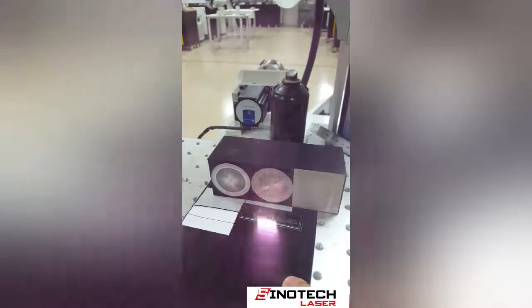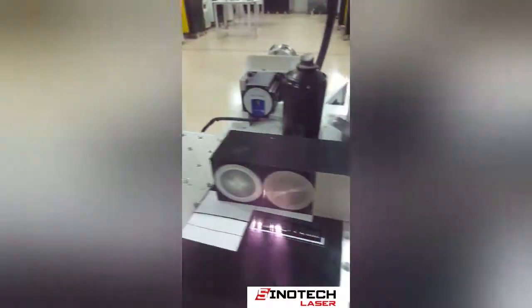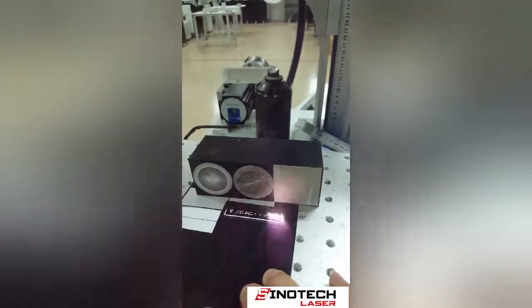After setting the correct focal distance, you can press Mark. Now the machine is marking.